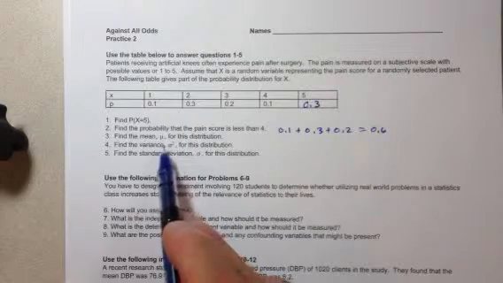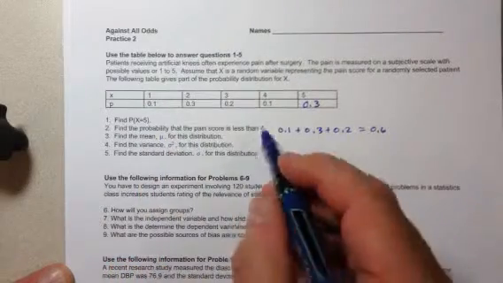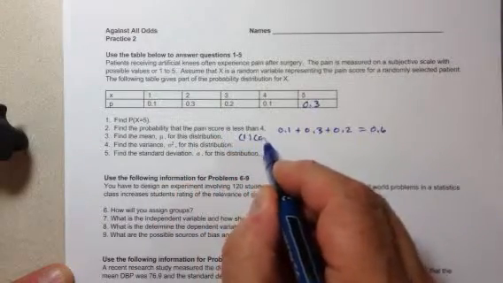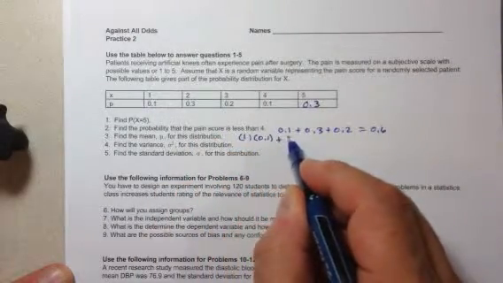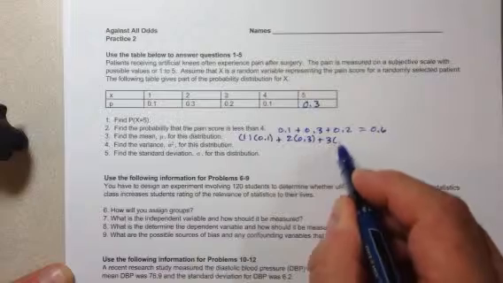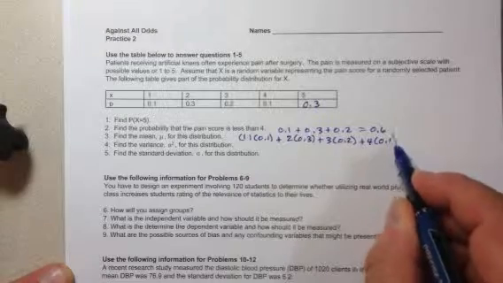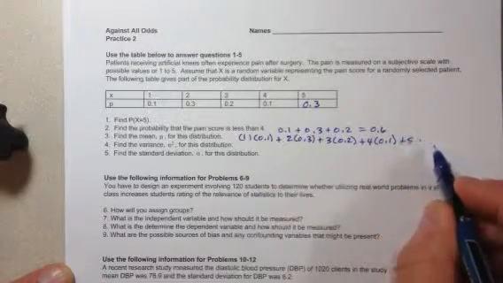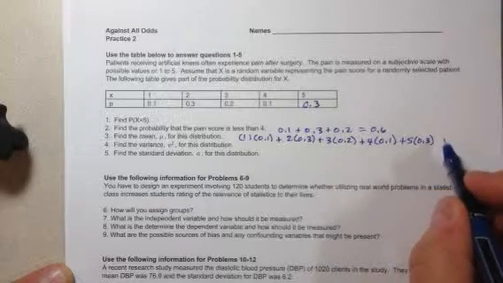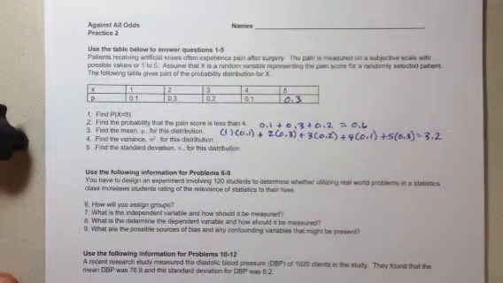The third one is the mean, and the mean is simply the product of the score and its probability. We add them all up, so it's 1 times 0.1 plus 2 times its probability 0.3, plus 3 times its probability 0.2, 4 times its probability 0.1, and then 5 times its probability 0.3. When I total all these up, I get 3.2 as the mean for this distribution.